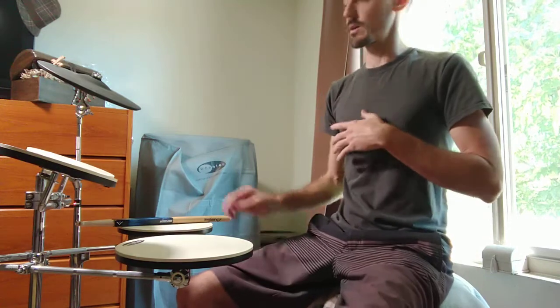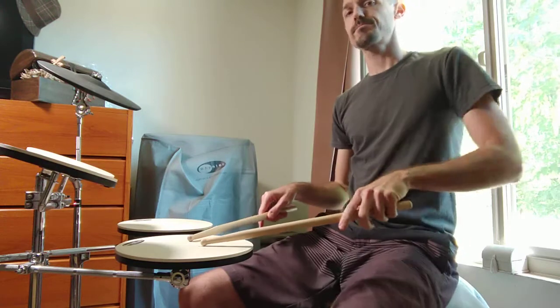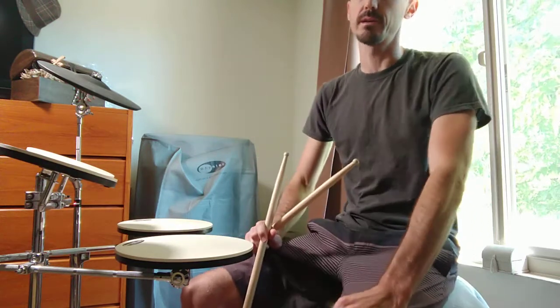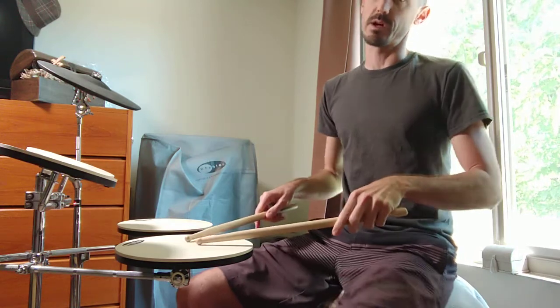So let's see, we're talking about, first we'll go over the subdivision pyramid, including the quarter note triplets. So first let's just talk about the quarter note triplets.